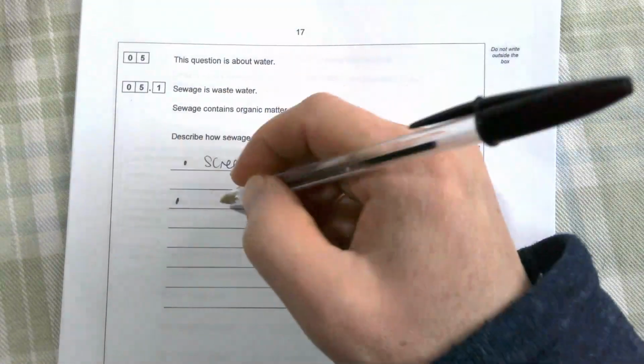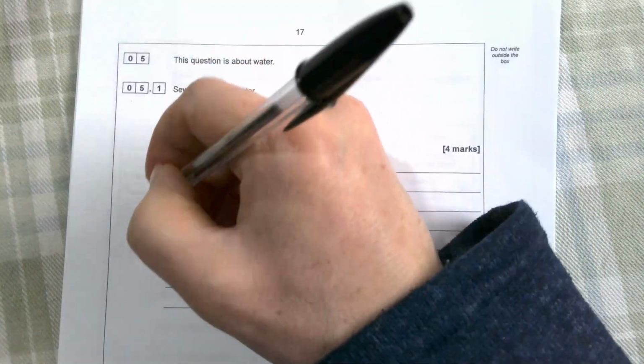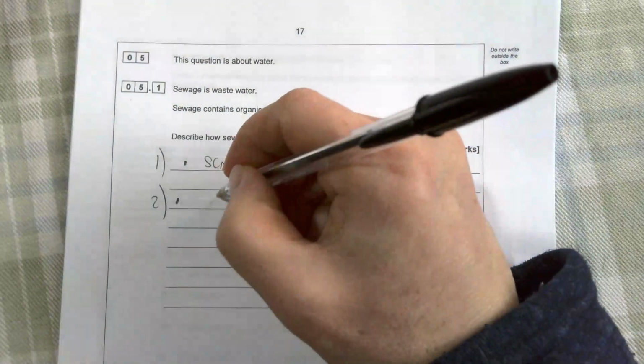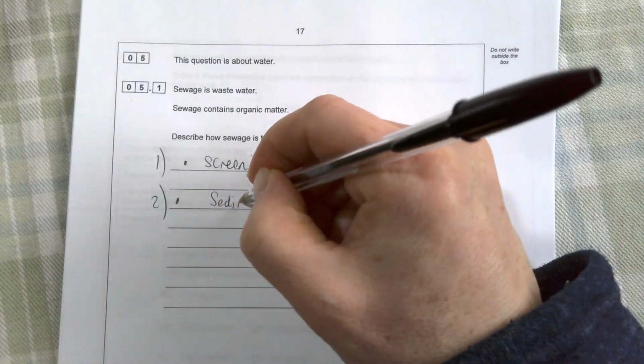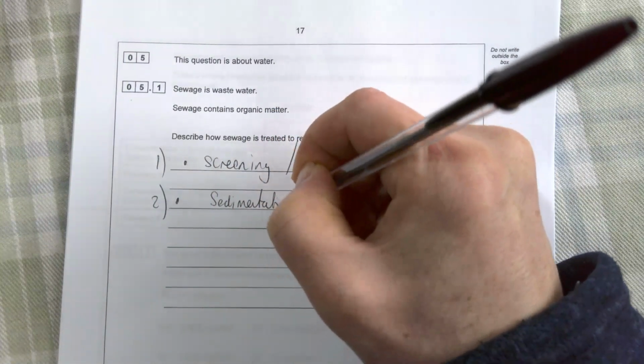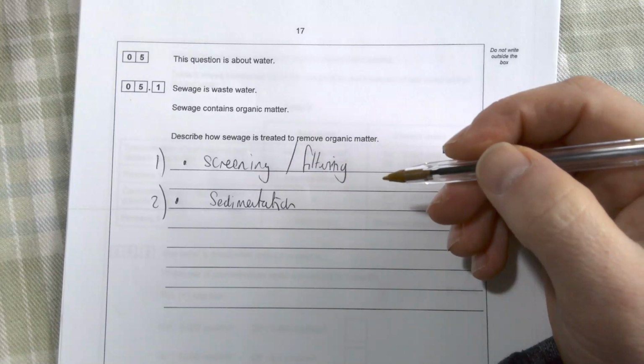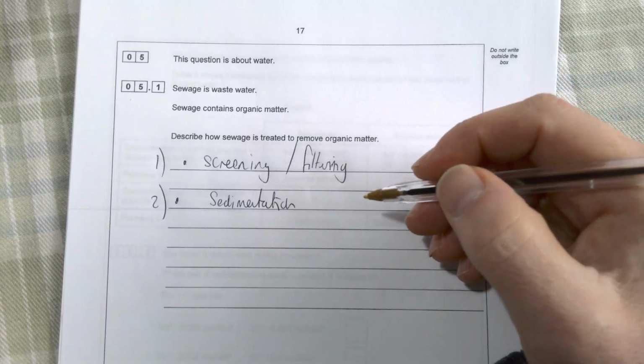The second part, you need to let it settle. You need to do them in the right order, really. So first one is screening, then you let it settle, and that process is called sedimentation. And what happens then is you get your sewagey water and all the organic matter, the poo, if you like.